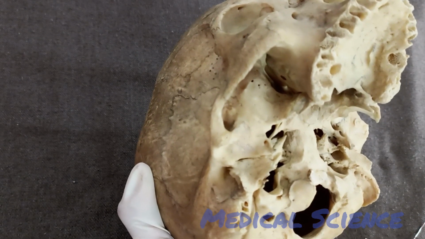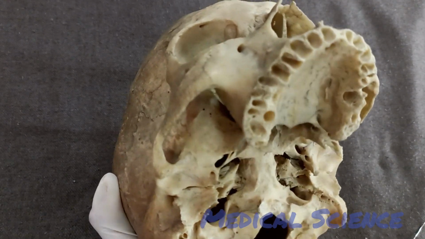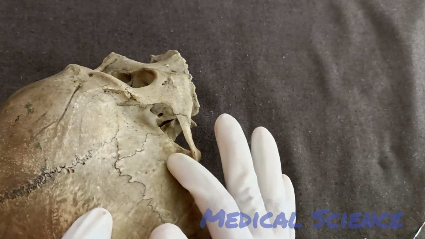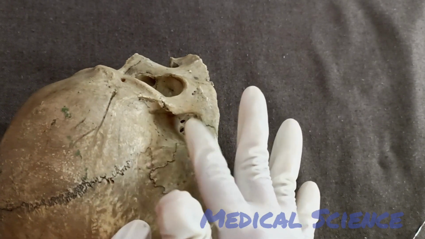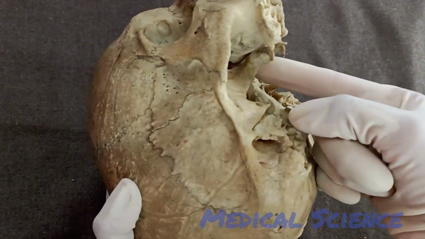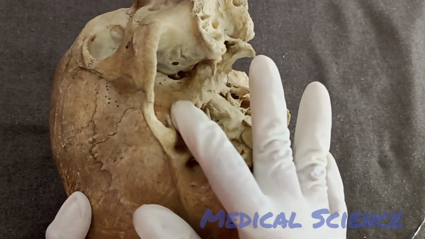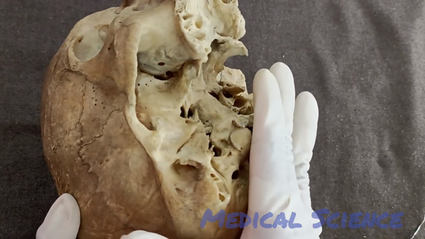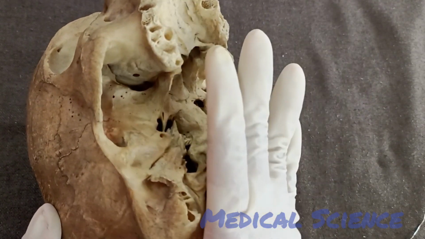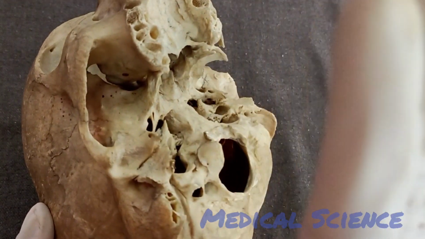Now come to the contents. What are the contents of the infratemporal fossa? It includes the lower part of the temporalis muscle, and the lateral and medial pterygoid muscles, which are attached to the lateral pterygoid plate. Along with it, it contains the mandibular nerve and its branches, maxillary nerve and chorda tympani nerve, and also the otic ganglion and its connections. Along with this, one artery is present, that is the maxillary artery and its branches.